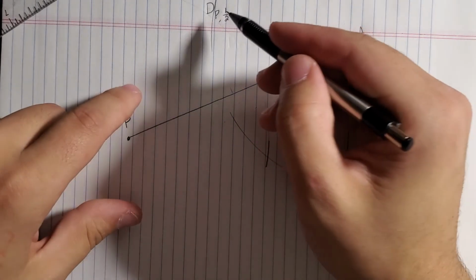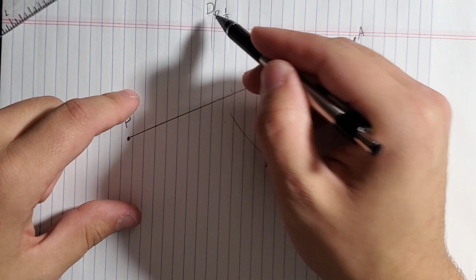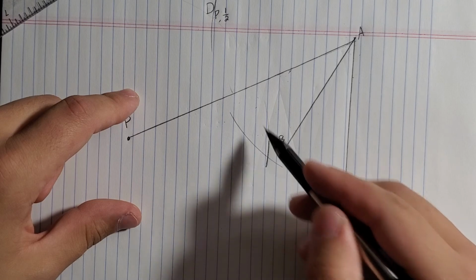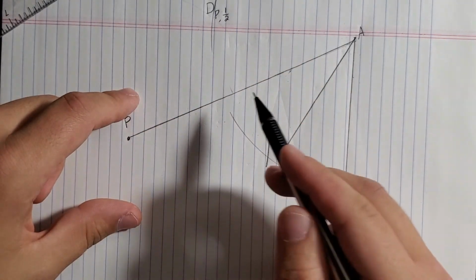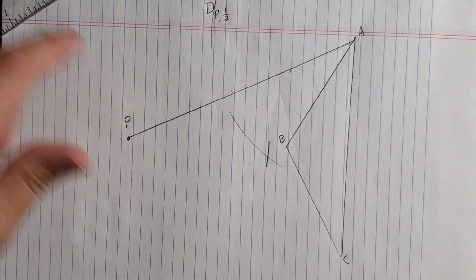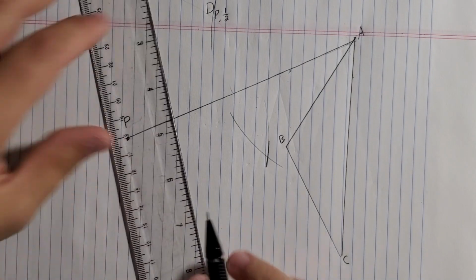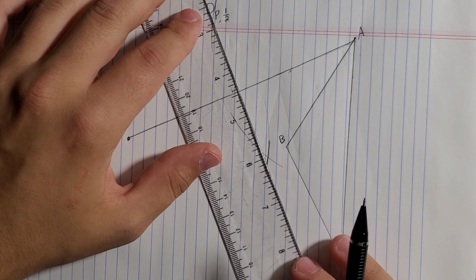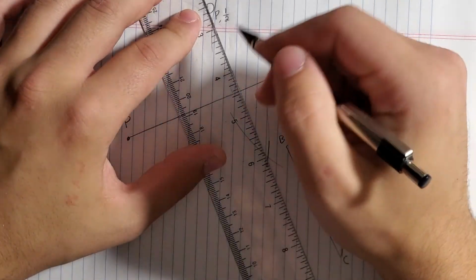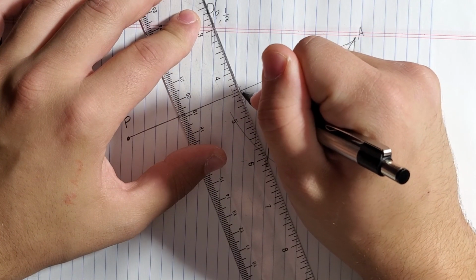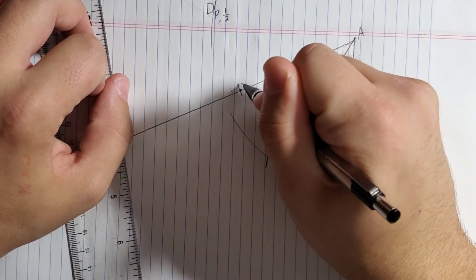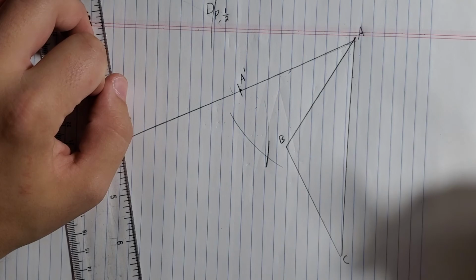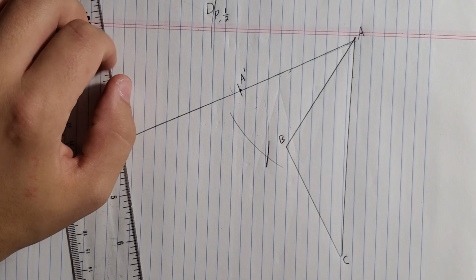Now I see between this point of intersection of those arcs and this one, the perpendicular bisector runs right through there. But I don't care about that whole perpendicular bisector. I just care about finding that halfway mark. So I'm going to line up my straight edge, and I'm just going to mark where it would cross that line segment, because that right there, that's the halfway mark. That's my A prime.